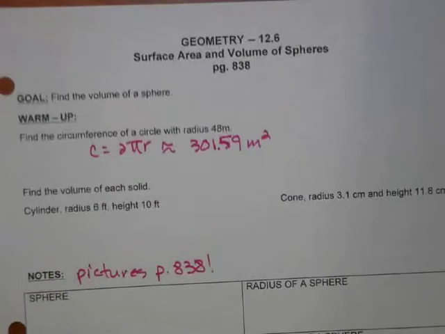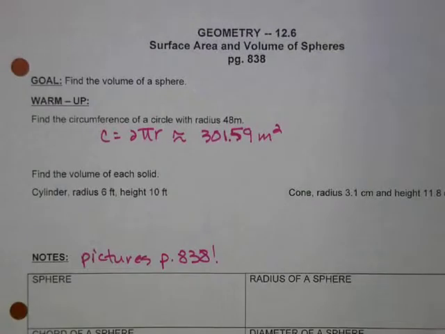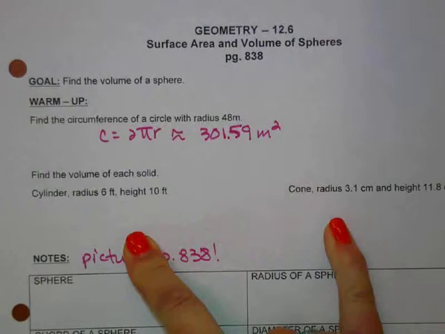All right, so here is the answer to the warm-up. You should get 301.59 meters squared. Yeah? We've not done volume yet, so you don't need to do those. Ben, can you put that down?